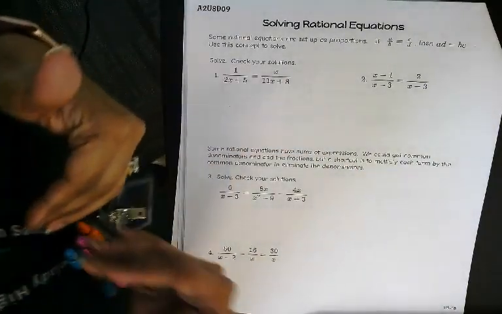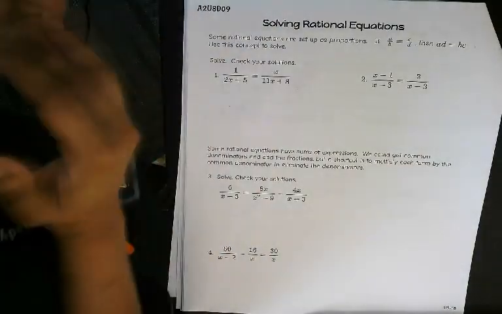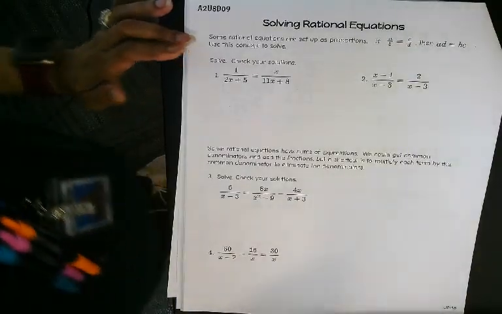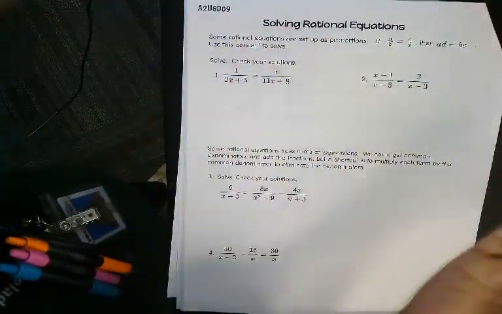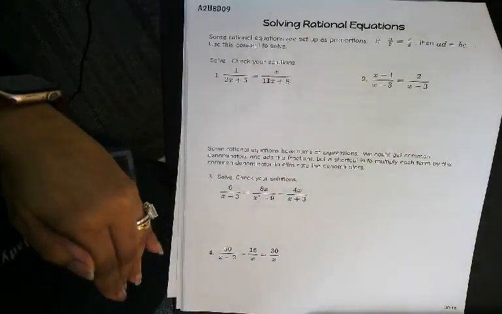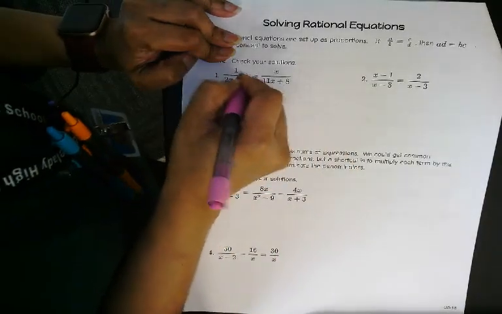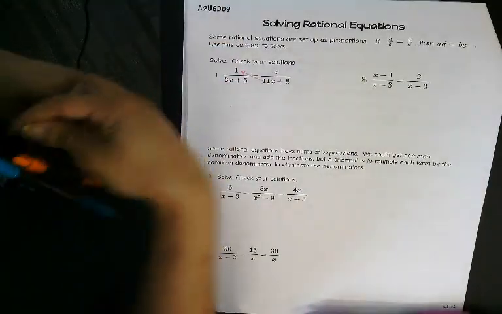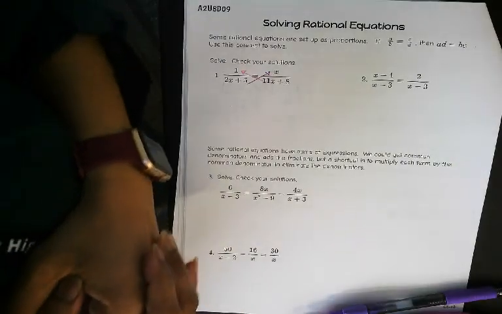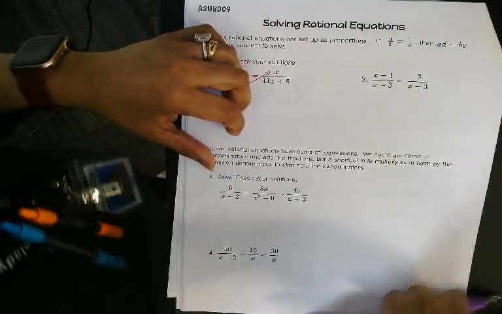If it is not done for you, say both of them are on the same side, you're going to move one of them to the other side and then start solving. Since over here both of them are on two different sides, the only thing we have to do now is the cross multiplication, or in your words, the butterfly. So we're just going to multiply this with this one and this with this one, and then solve. Remember, it's an equation, it's not an expression. So you have to find the x values.